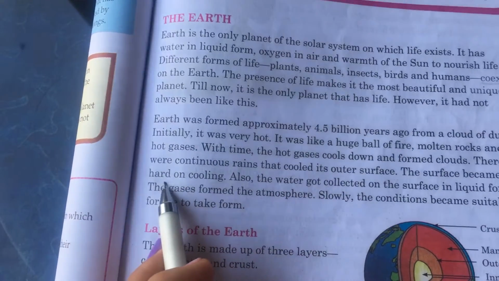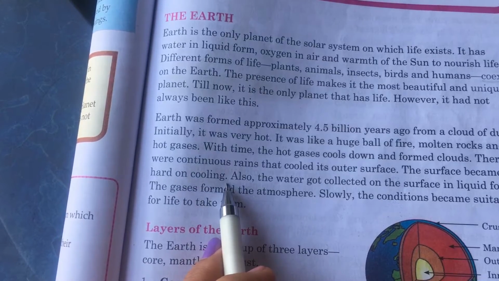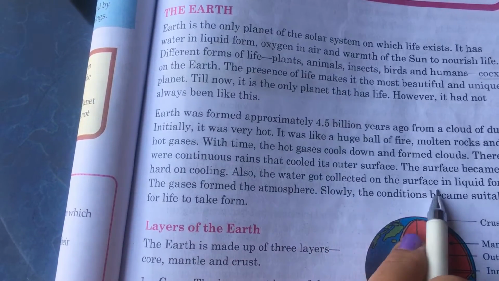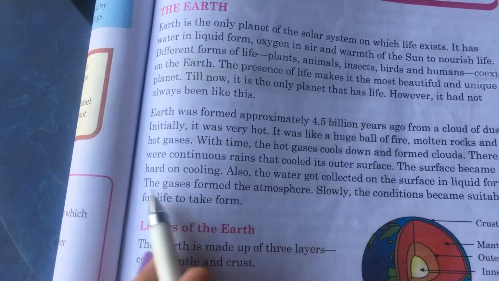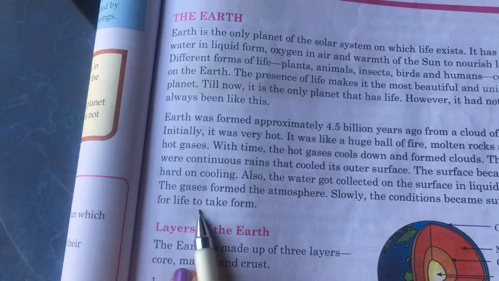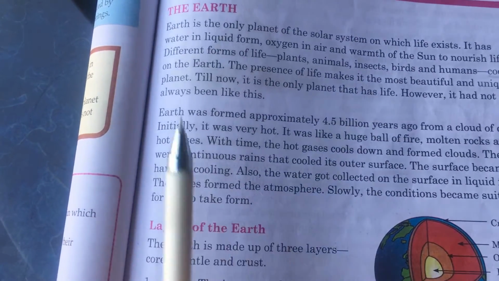The surface became hard and cool. Also, the water got collected on the surface in liquid form. The gases formed the atmosphere. Slowly, the conditions became suitable for life to take form.